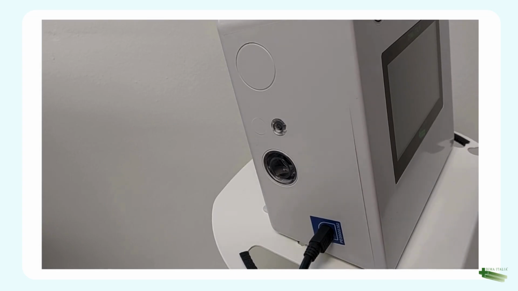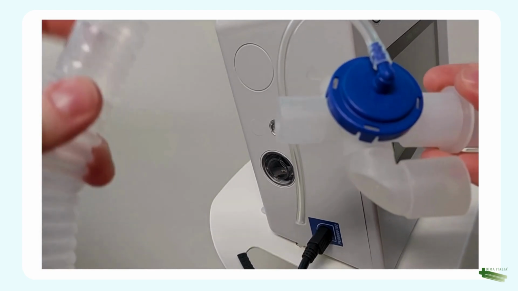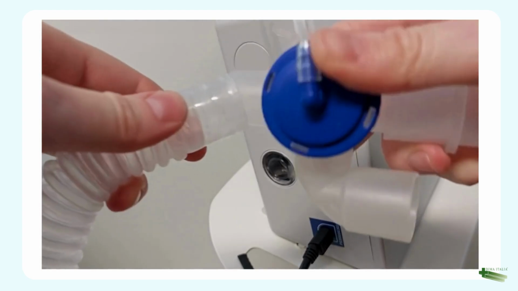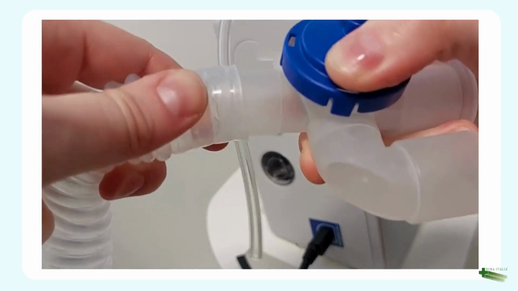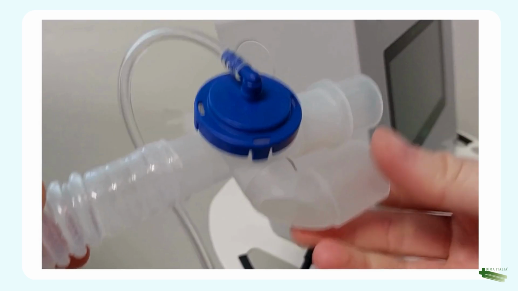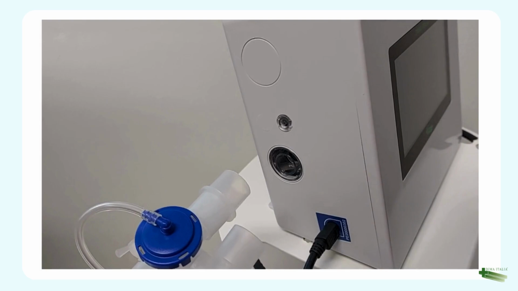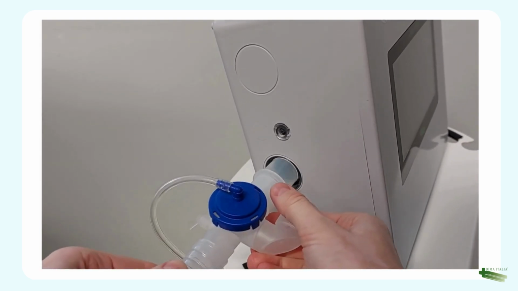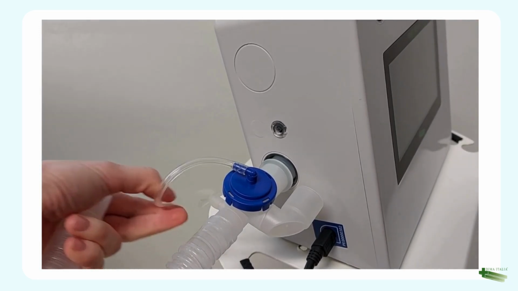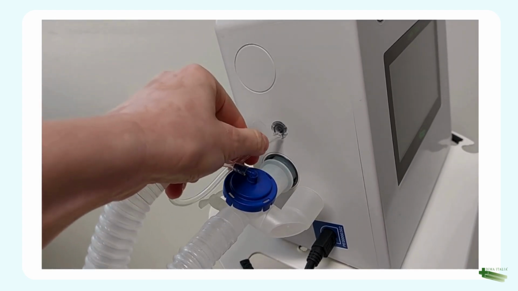At first, you need to connect an expiratory valve with the tube. The smaller size, this comes inside. Like this. Then you need to connect this tube with the device. It comes here. And then you need to connect the expiratory valve tube with this.